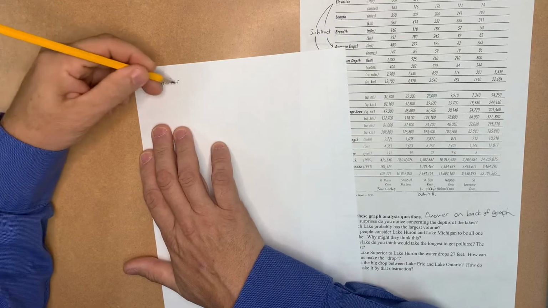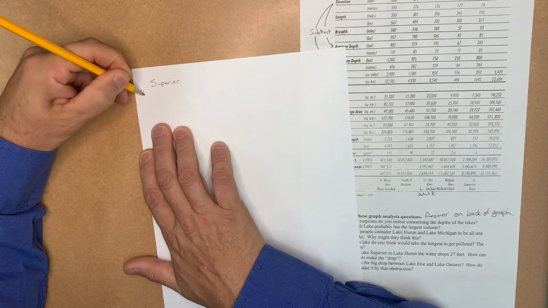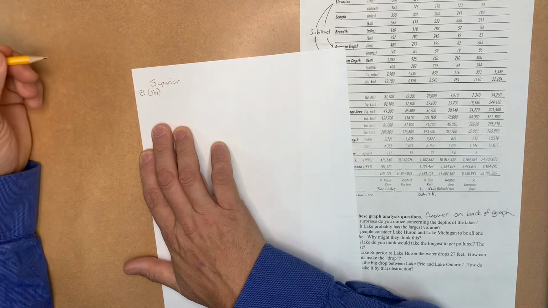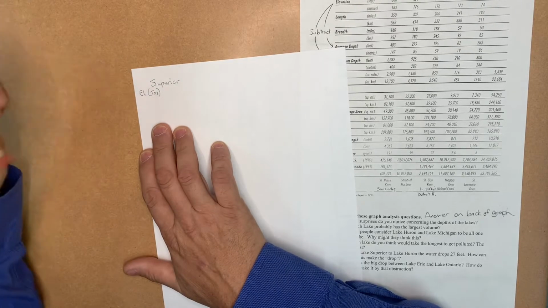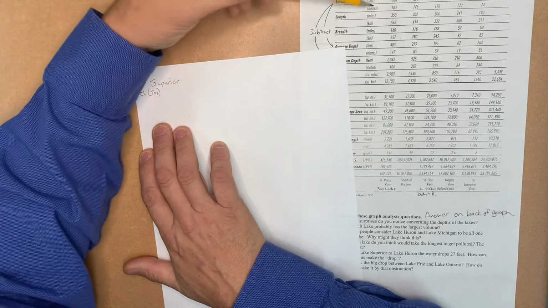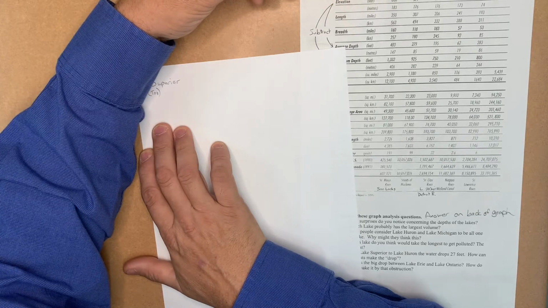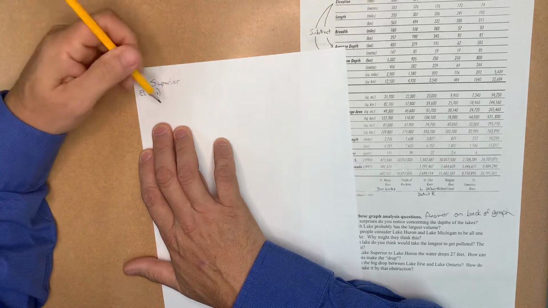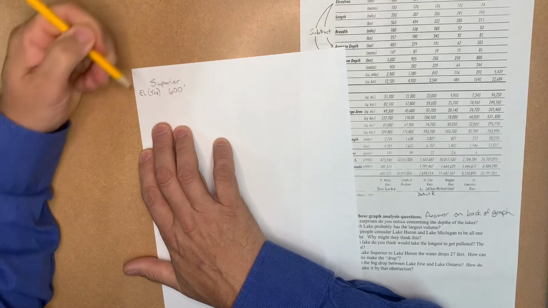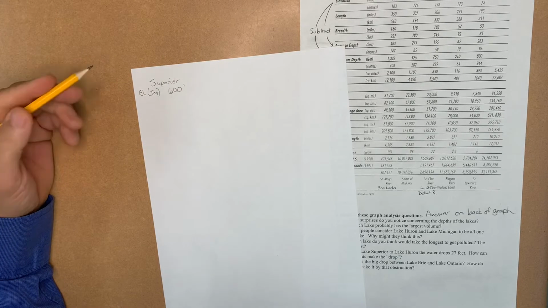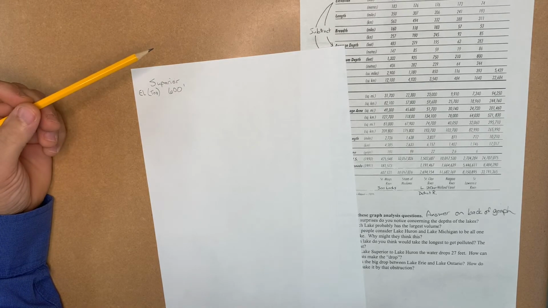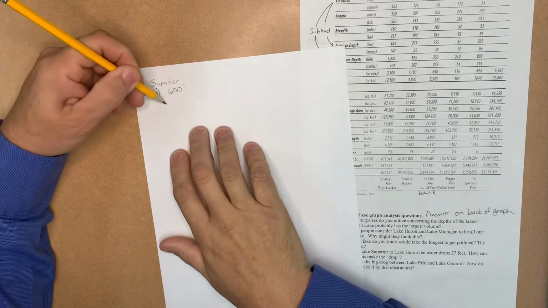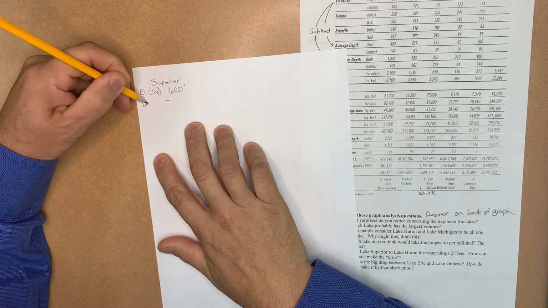So the Superior elevation, so elevation, that's the top of the lake. I'll put top in parentheses. That's the surface. I should have put surface. We'll use feet. The elevation of the surface of Lake Superior is 600 feet. And now the bottom of the lake is the surface minus the depth.